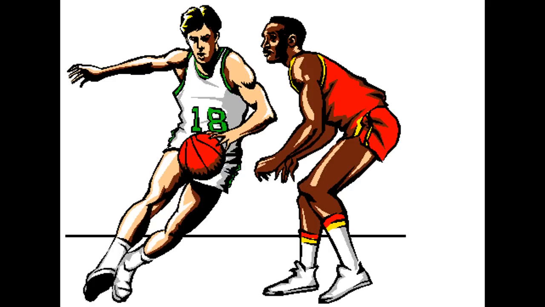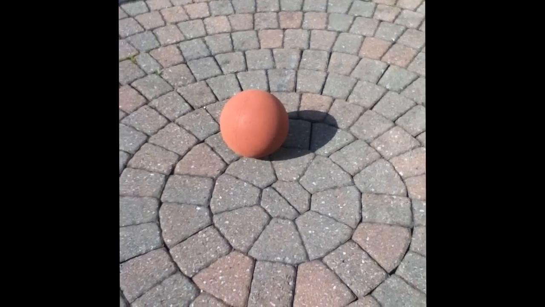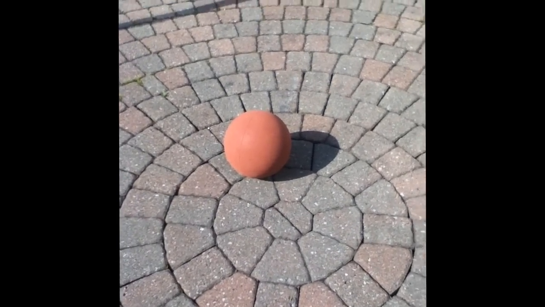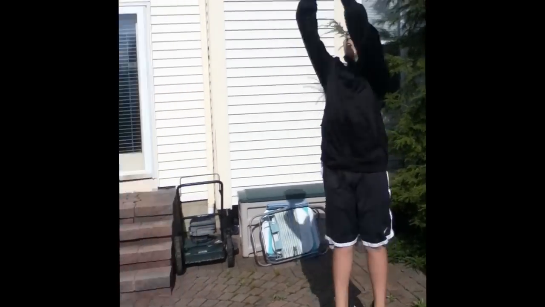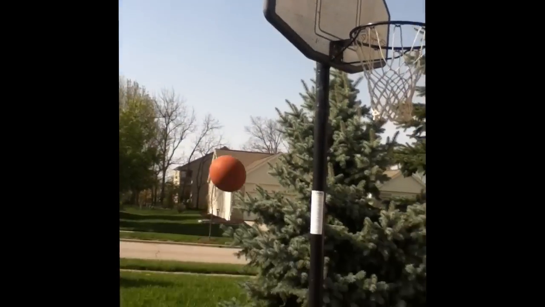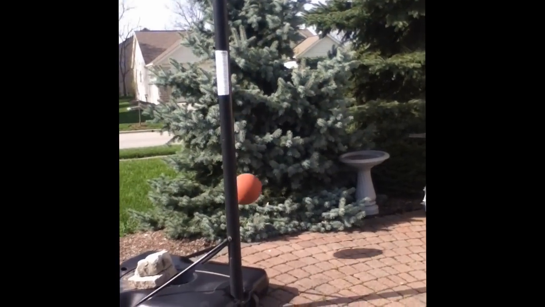Lastly, we can use basketball to demonstrate Newton's three laws of motion. Newton's first law states that an object at rest will stay at rest. Newton's first law also states that an object in motion will stay in motion until acted upon by an outside force.